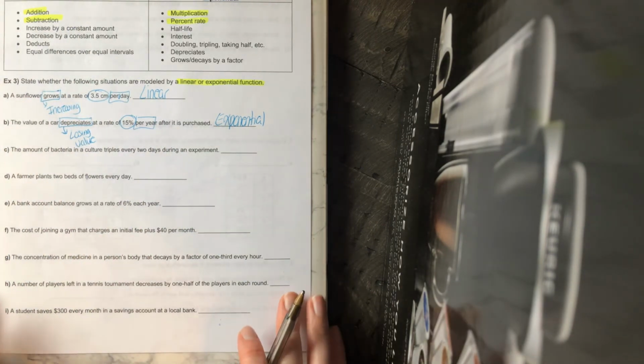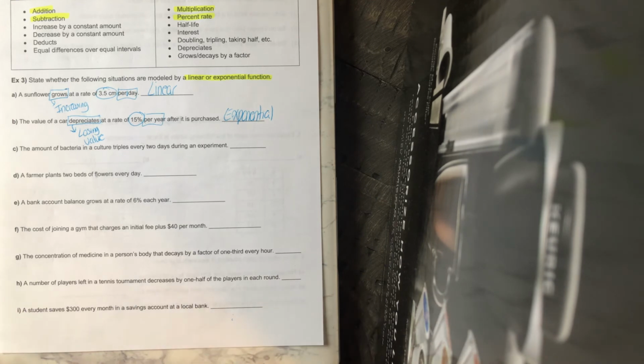All right, so that's basically what you want to do here. You have to look for those key vocab words to decide what's happening. I'm going to keep going with the video, but if you want to pause it and try these next few on your own and then watch me go through it when I'm done, I feel like that's a really good idea as well. All right, so I'm going to continue.